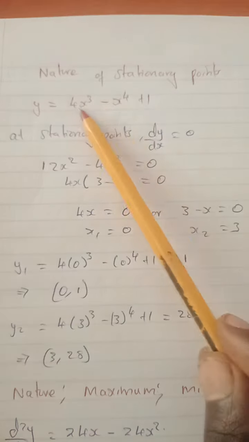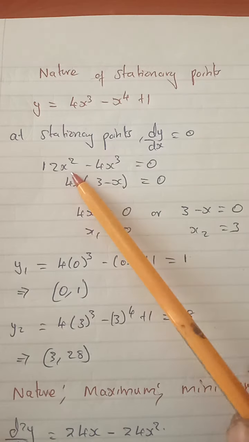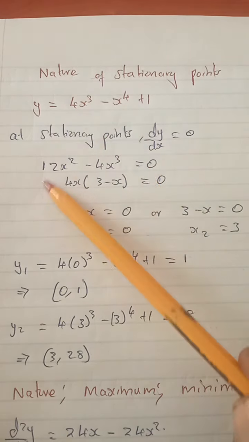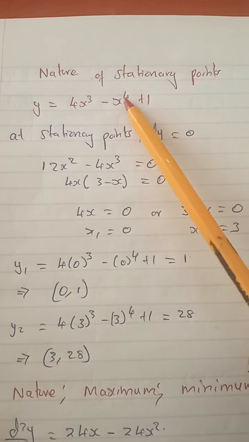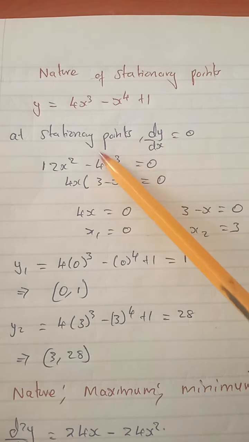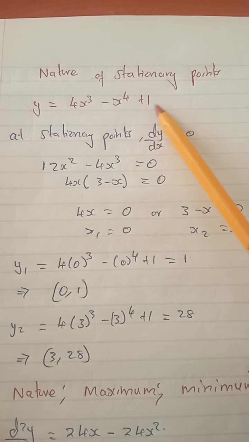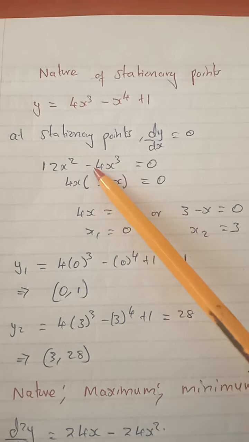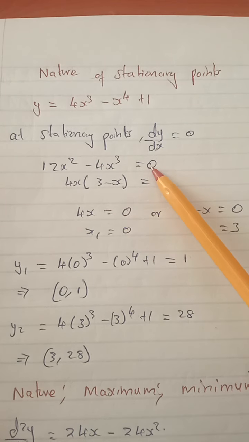So you differentiate this original function once. To differentiate, remember, we normally multiply by the power, then reduce the power by 1. That gives you 12x squared. Then this one becomes 4x cubed. Then this one, because x raised to 0, becomes 0, so it disappears. So you end up with 12x squared minus 4x cubed is equal to 0. So the gradient function is equal to 0.